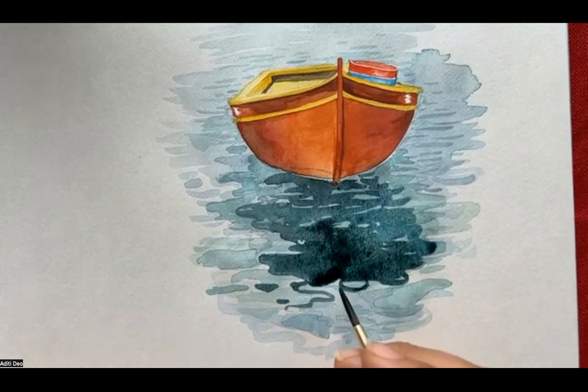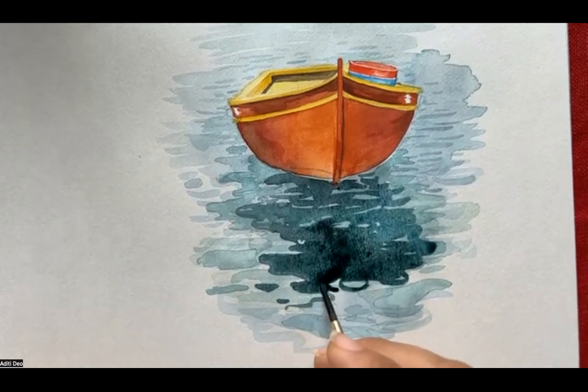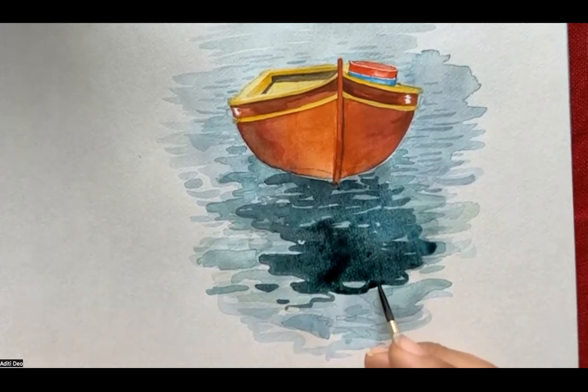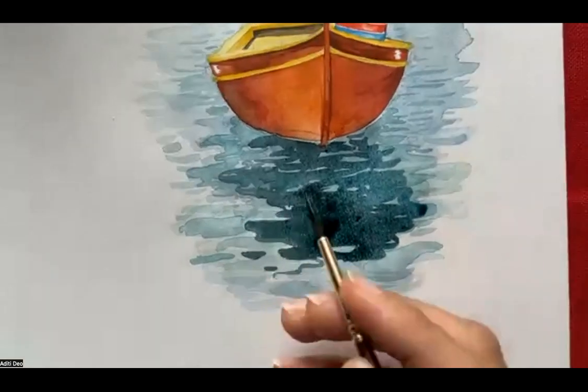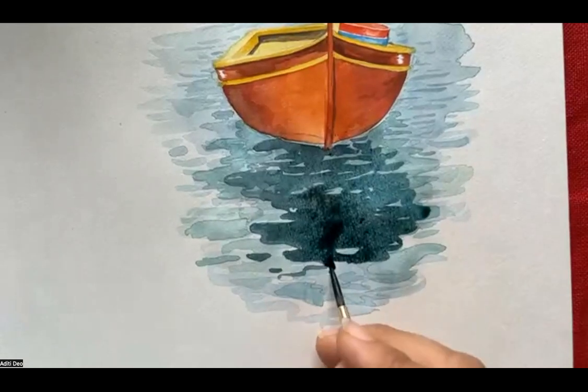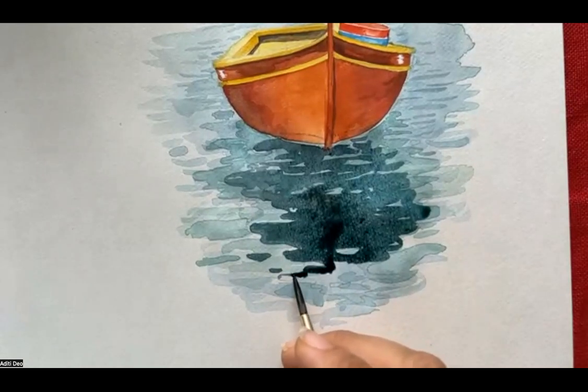Just make all your strokes and application of all the color in sideways strokes. And do not stop to think about whether you're doing it right until you have finished.